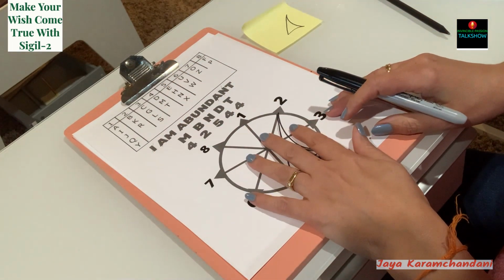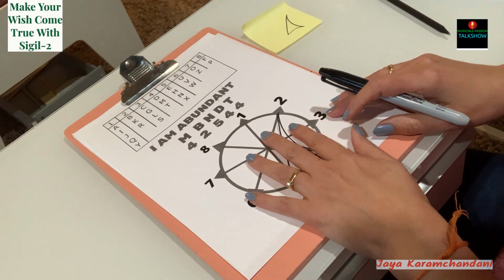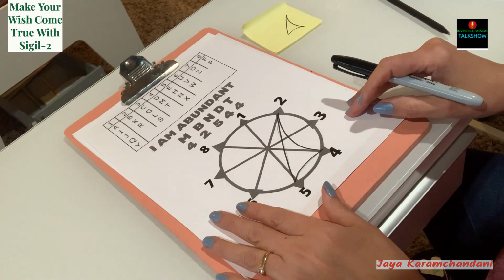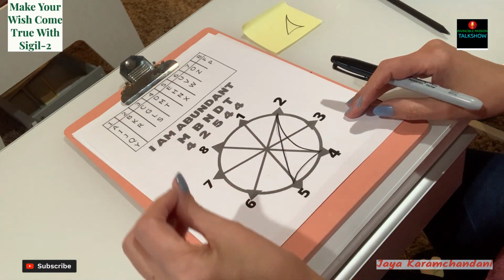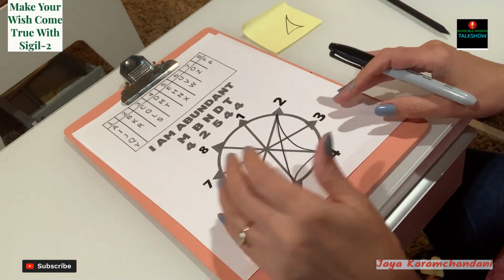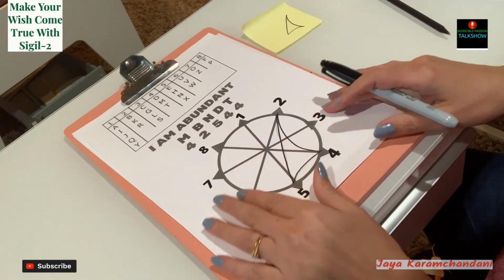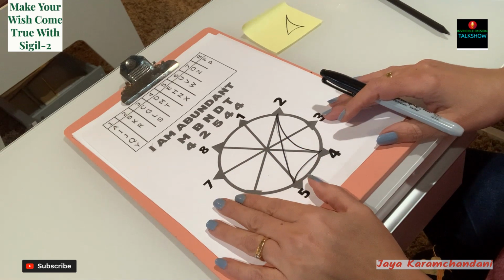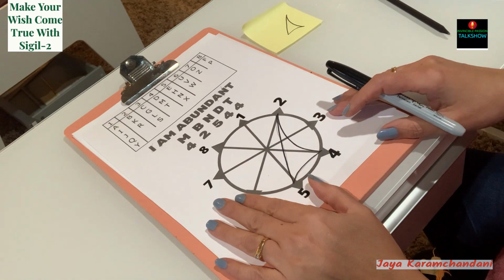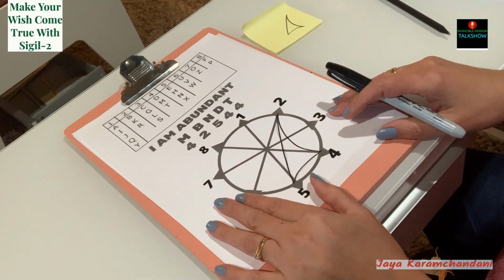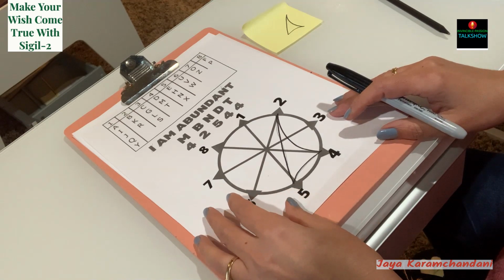Make sure your wishes are positive, not for harming anyone. You create wishes from baby steps. Take simple wishes and have fun. See how this wish of yours has come true. Let me know which wish you saw manifested.